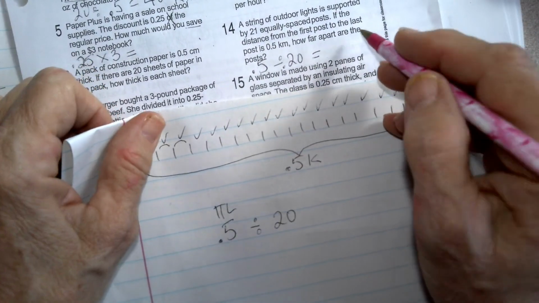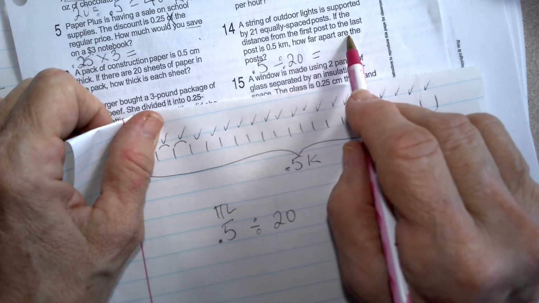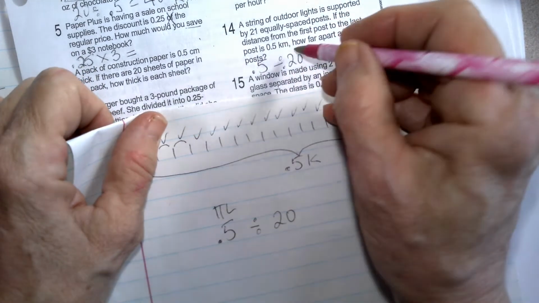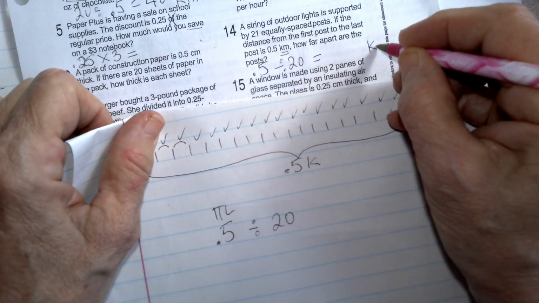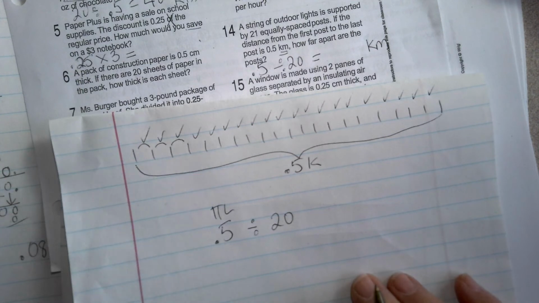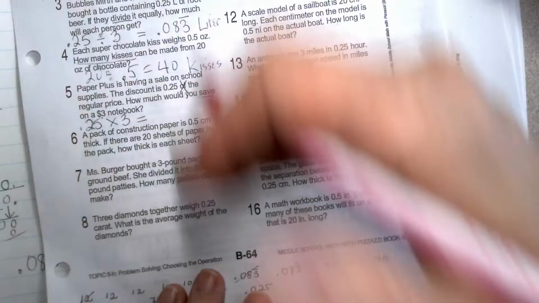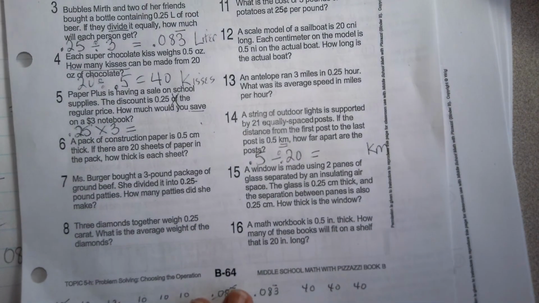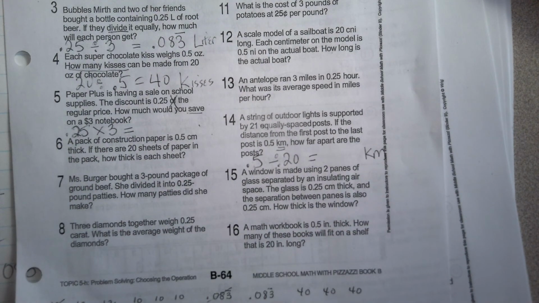And you're going to put the labeling. If the distance from is this, how far apart are the posts. So you would label this with the kilometers. Your answer should be in kilometers. And I'm going to let you finish that one. And your job is to finish the rest of these. And if you have a question, I'll be here. So you can go ahead and get started. I'm going to shut this off.